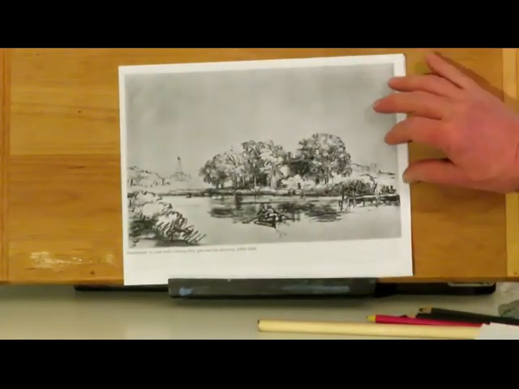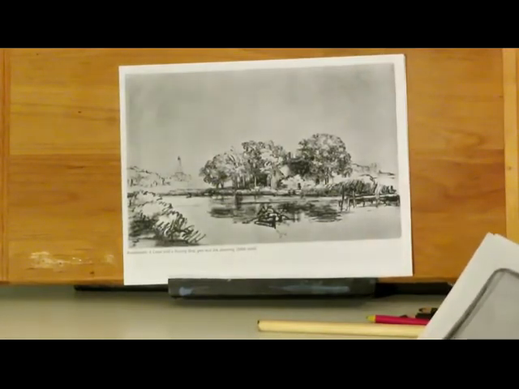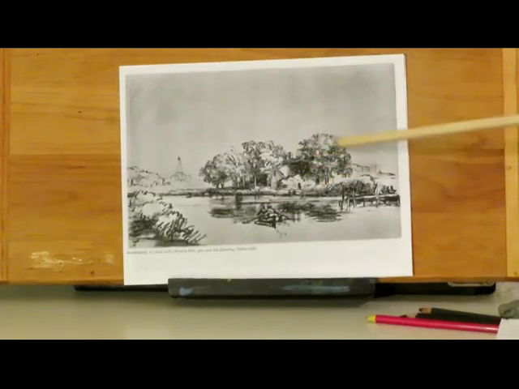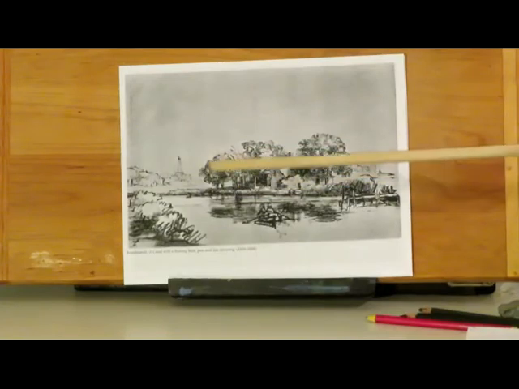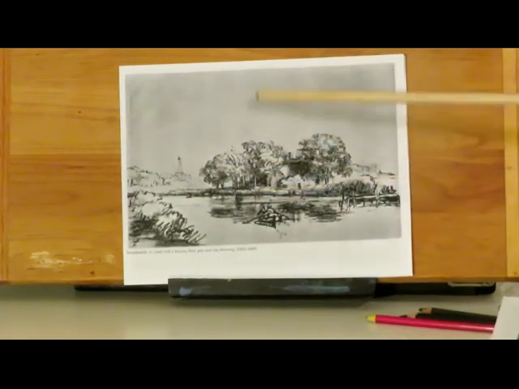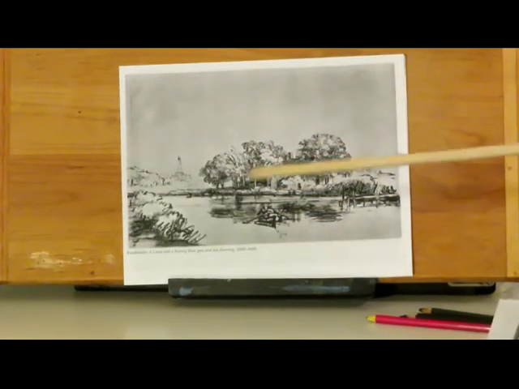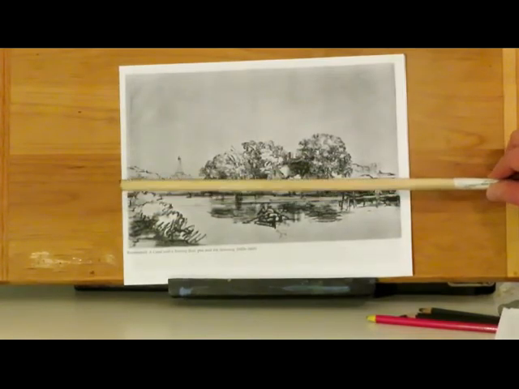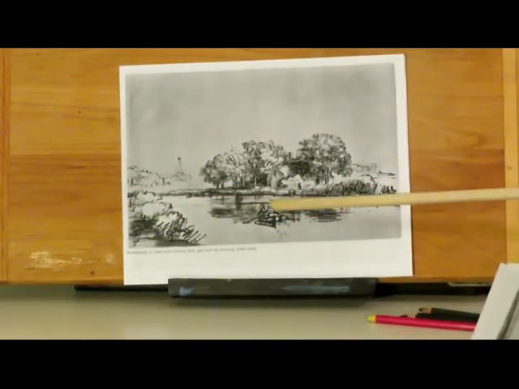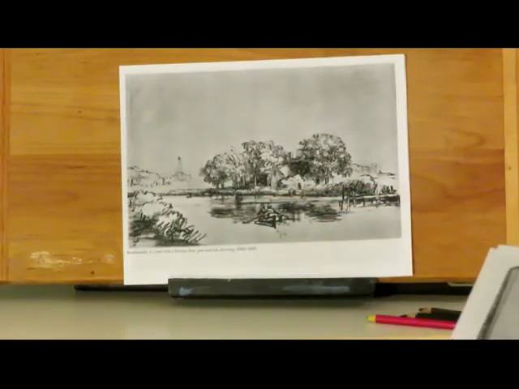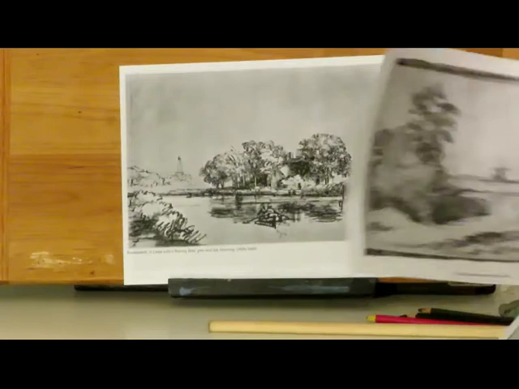Now this one is by Rembrandt also, and you can see that there's a big cluster of trees, or just one very large tree, and some other trees. So again, just about 3 clusters, not exactly in the center, and then the horizon line again is on this lower third. Notice the reflections, streaks going across with spaces in between to show that it's reflection in water.